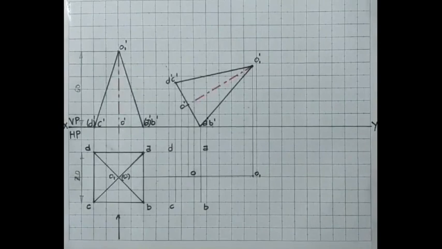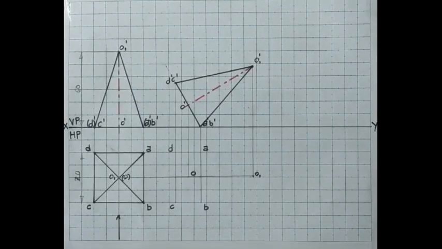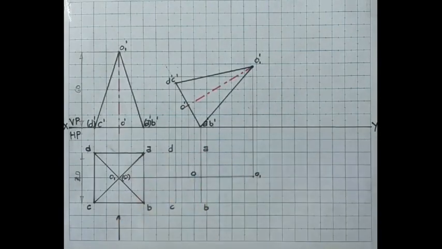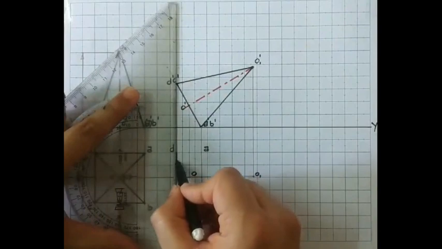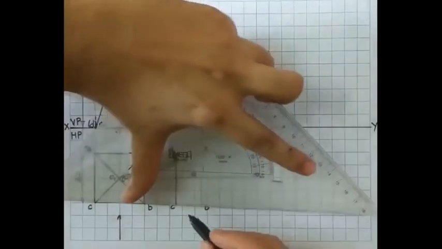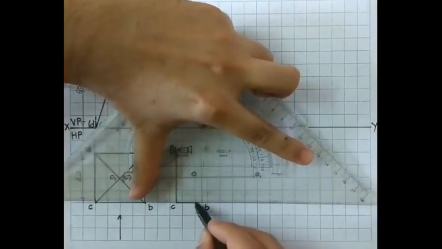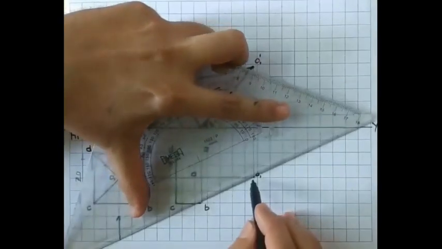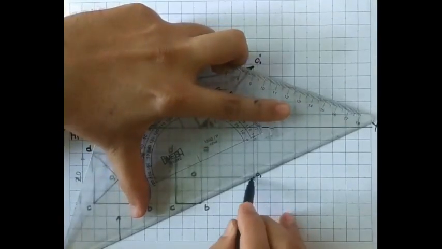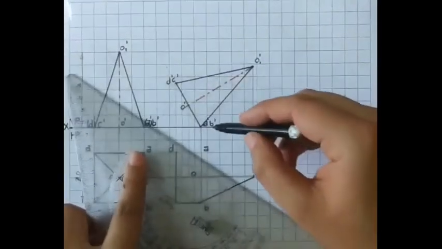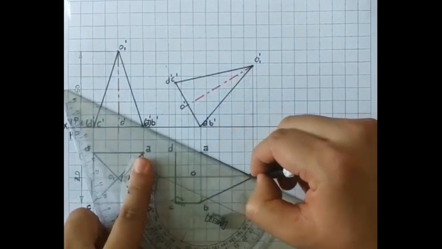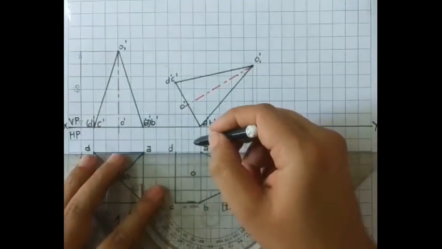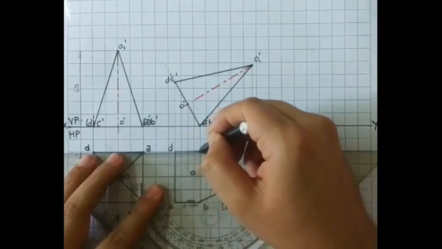Now we need to apply the rule of visibility. According to it, first we need to connect all the boundary points. I am going to connect D to C, then C to B, then B to O, O to A, and then A to D.